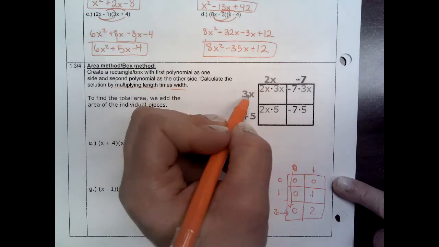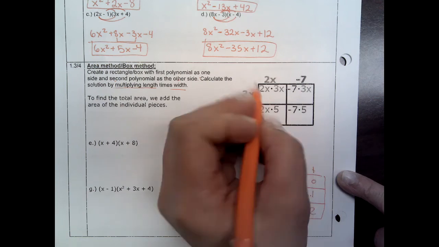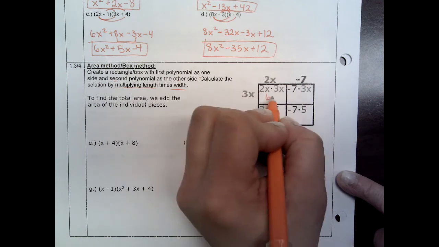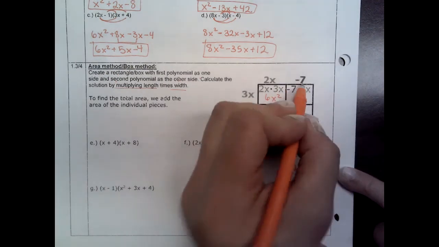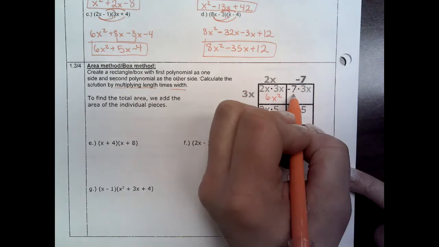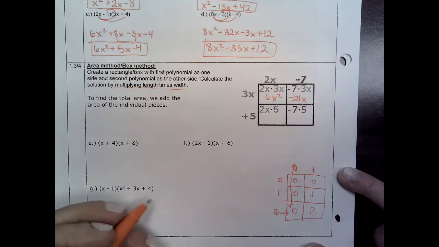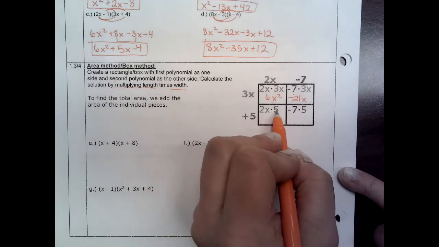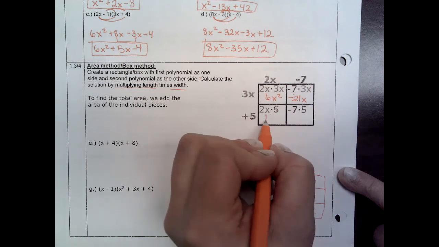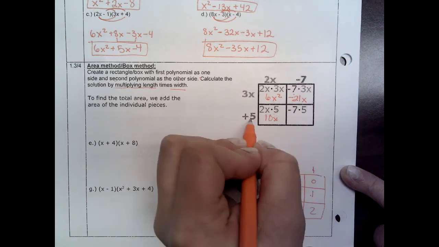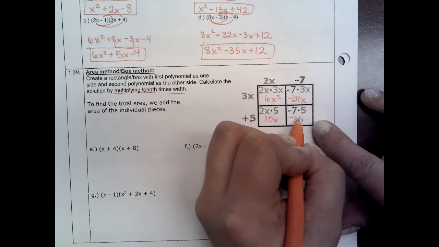So here, 2x times 3x, okay, goes here. So 2 times 3 is 6. X times x is x squared. 3x times negative 7, negative 21x. 2x times 5, so there's my 2x and my 5, and they meet at this box. Okay, so that's my 10x. And then I have 5 times negative 7, they meet here, that's negative 35.